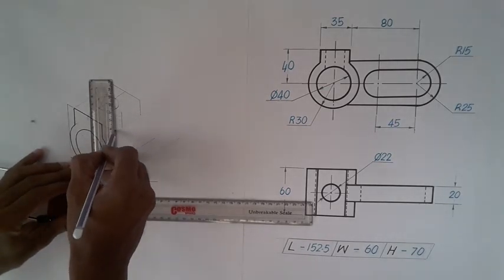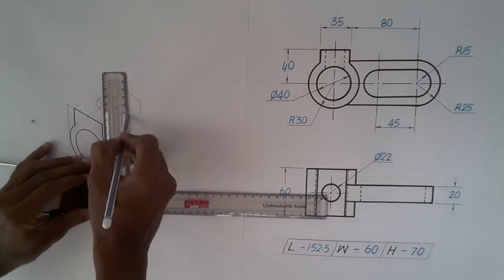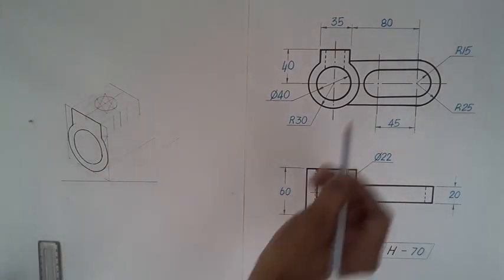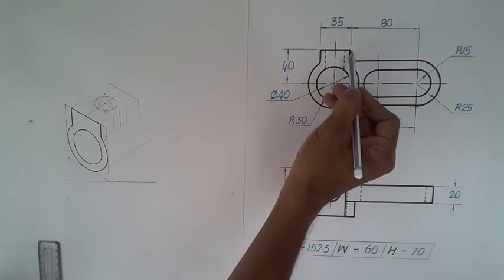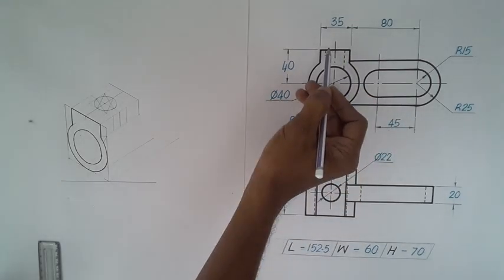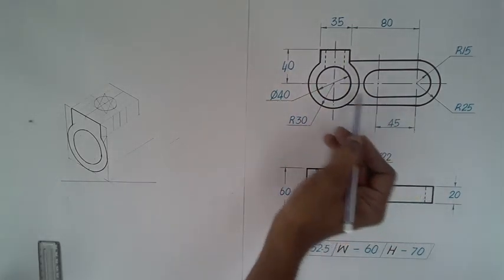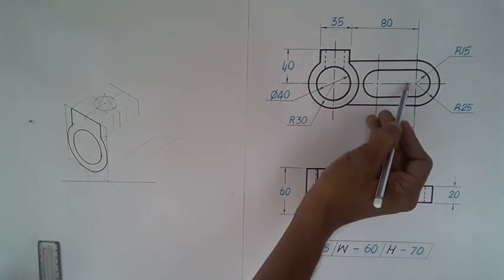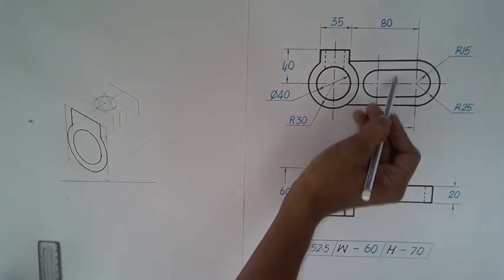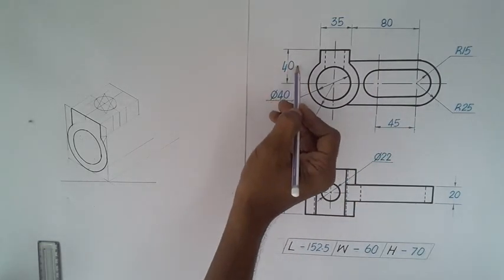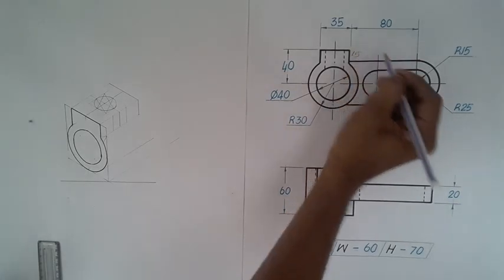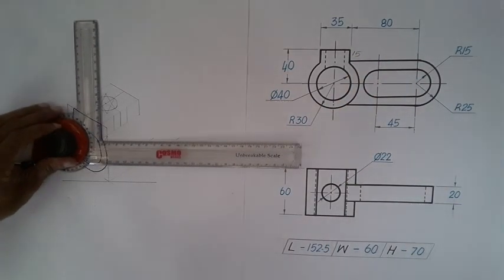I draw a vertical line through the reference points, and on these lines we have to mark a distance of 15 mm from the top, because the total height is 70 mm, and from here it is 40 mm, from here it is 25 mm. So 40 minus 25, this length is 15 mm. So we have to mark that distance here.